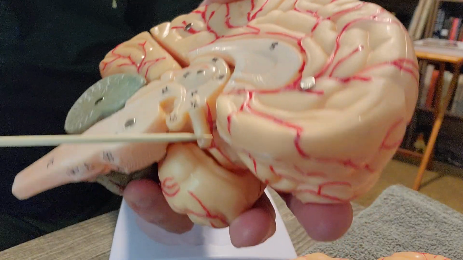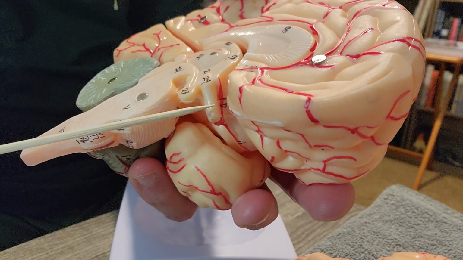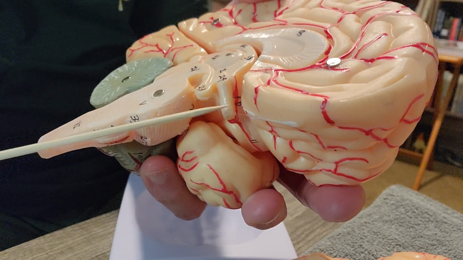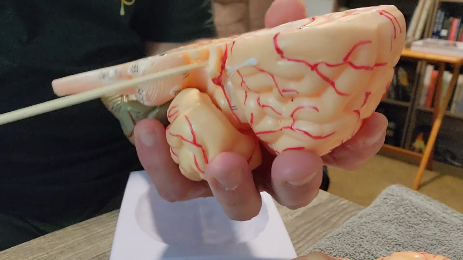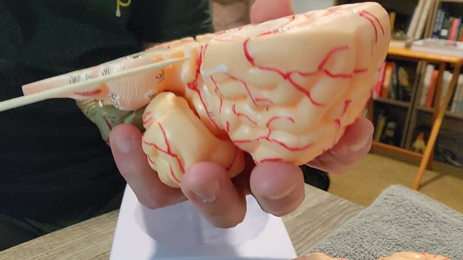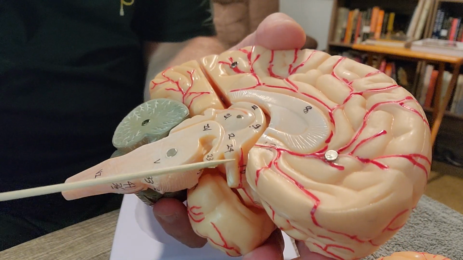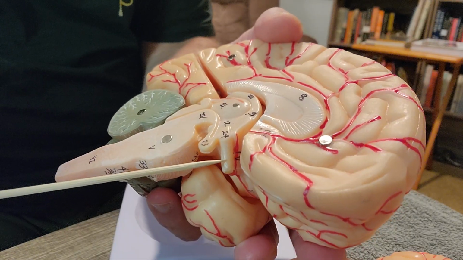Okay, so the optic nerve will kind of come up across the front, and that'll be the nerves for your eyes, for vision. And you can see it's a big stalk of myelinated fibers. It is basically a nerve.